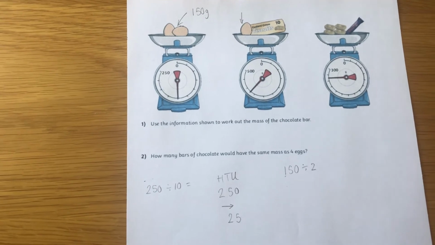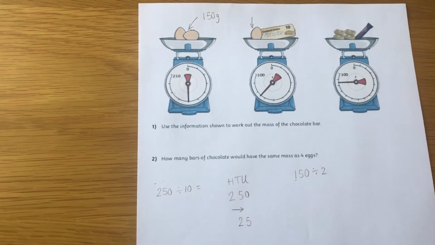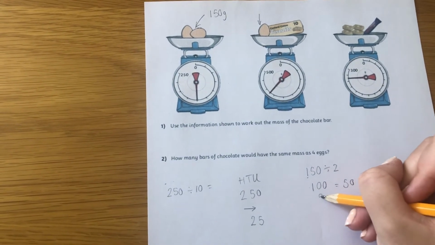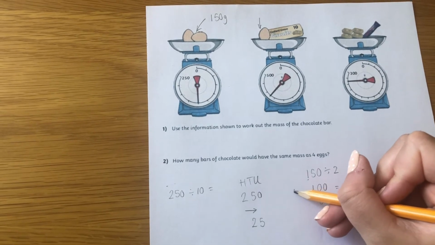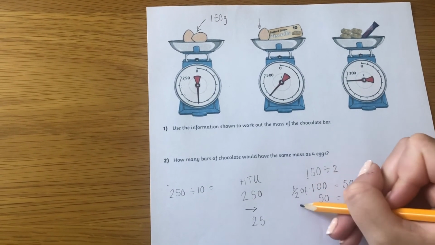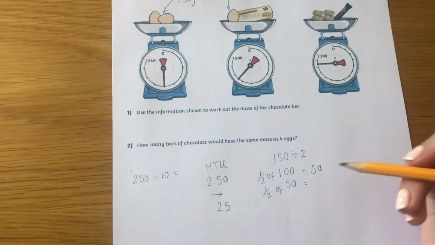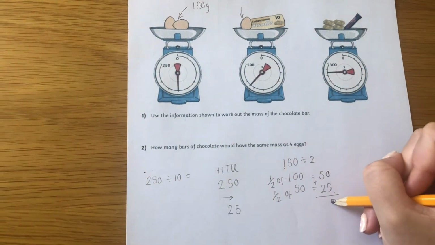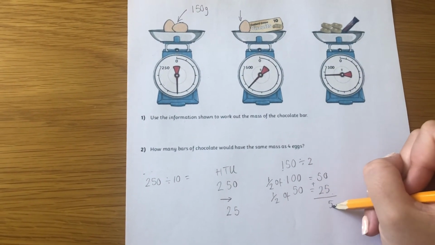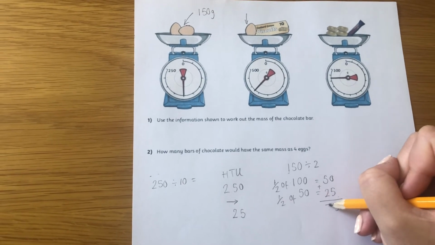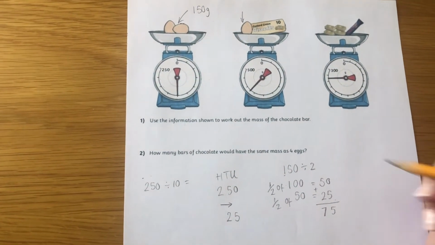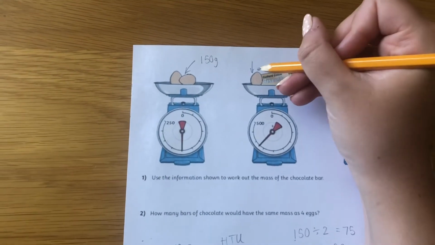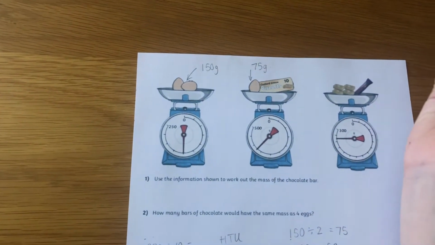Now what's 150 divided by 2? What's half of 150? So we could do half of 100 is 50. Half of 50 is 25. So then we're going to add those up. 0 add 5 is 5. 50 add 20 is 70. 75. So half of 150, 150 divided by 2, is 75. So now we know that 1 egg is 75 grams.